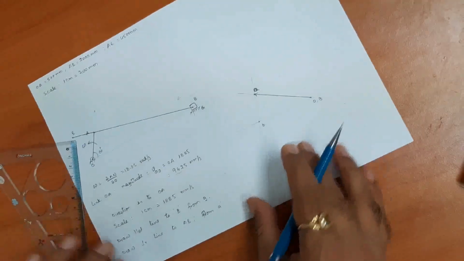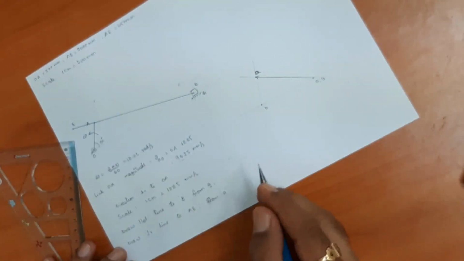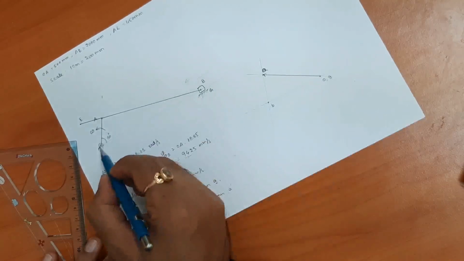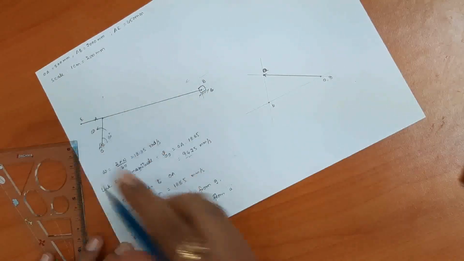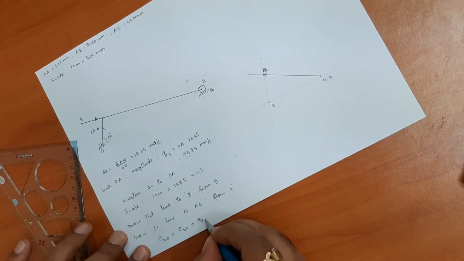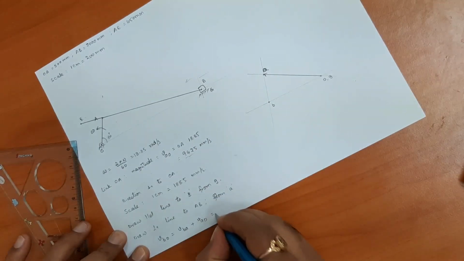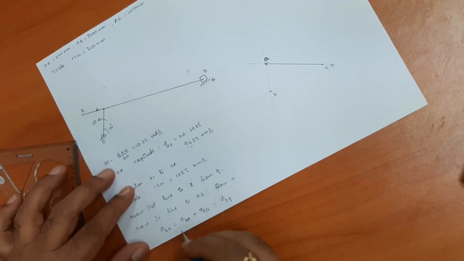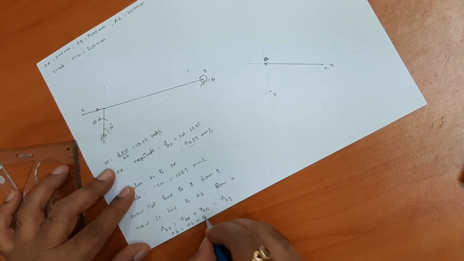To know the directions of these vectors, you write the equation. Velocity of B relative to O is equal to velocity of B relative to A plus velocity of A relative to O. Also O and G are both fixed points, so you can say this is velocity of B relative to G. In vector form, the OB vector will be AB vector plus OA vector.